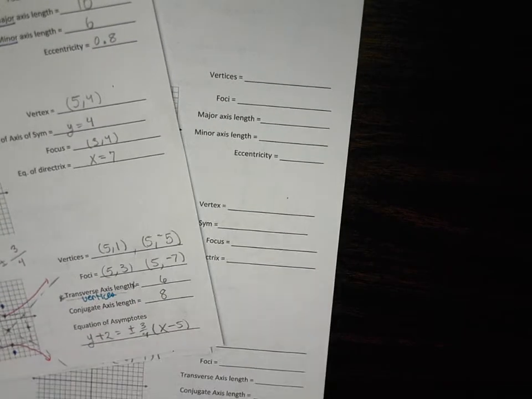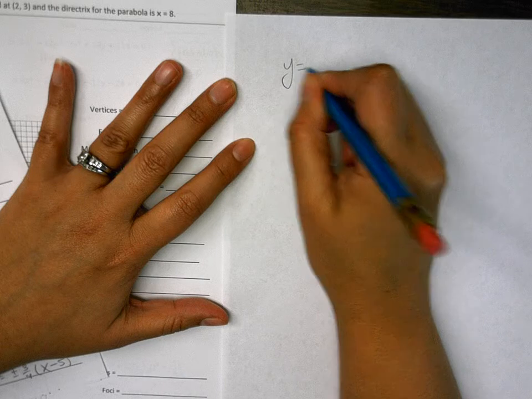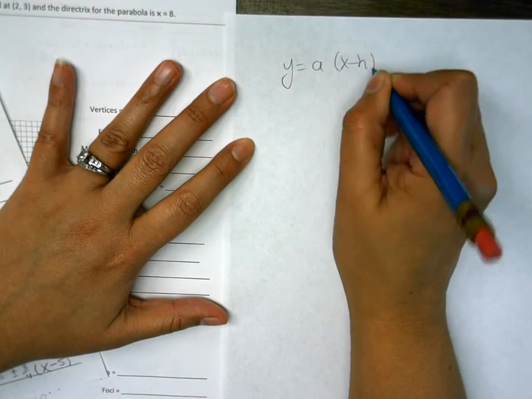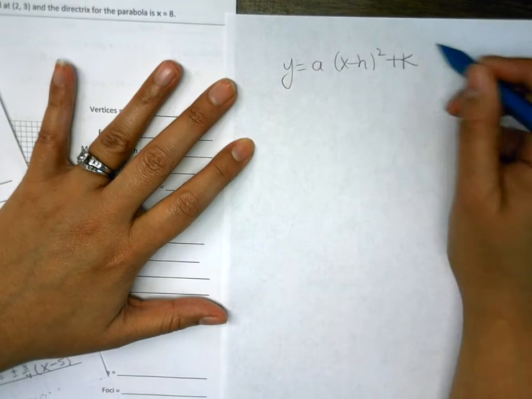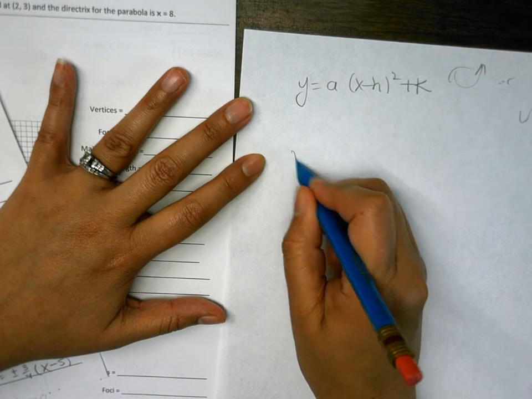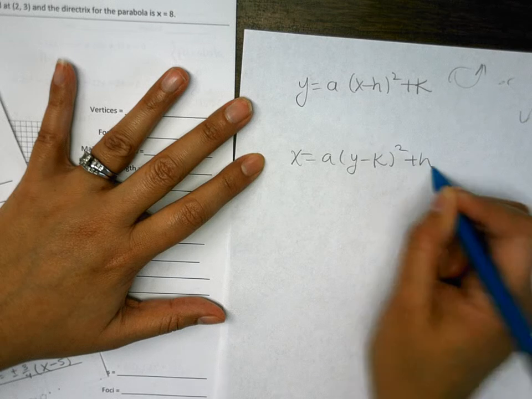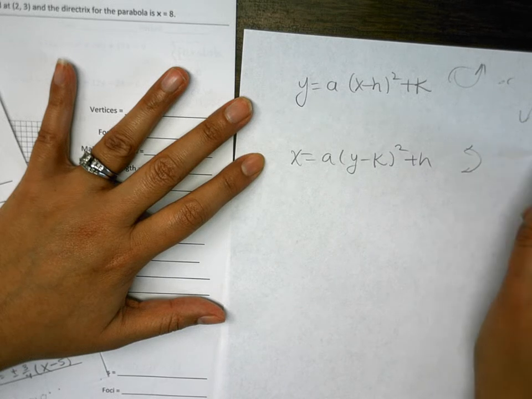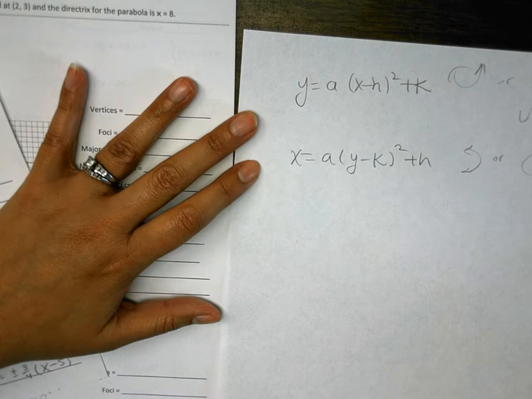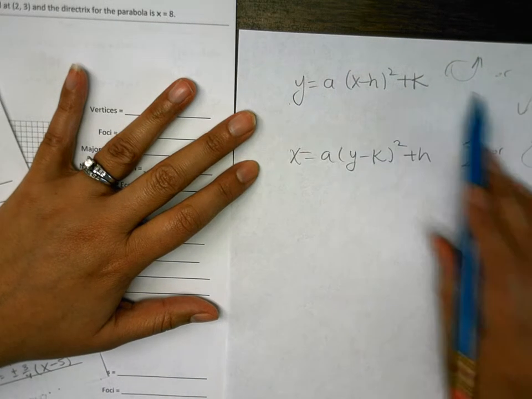If it's up or down, y equals a(x minus h) squared plus k. That's up or down. Right and left is x equals a(y minus k) squared plus h. That's left or right. So what you were asking is, if it starts with x, it's right or left. If it starts with y, it's up or down. Yes. Okay.